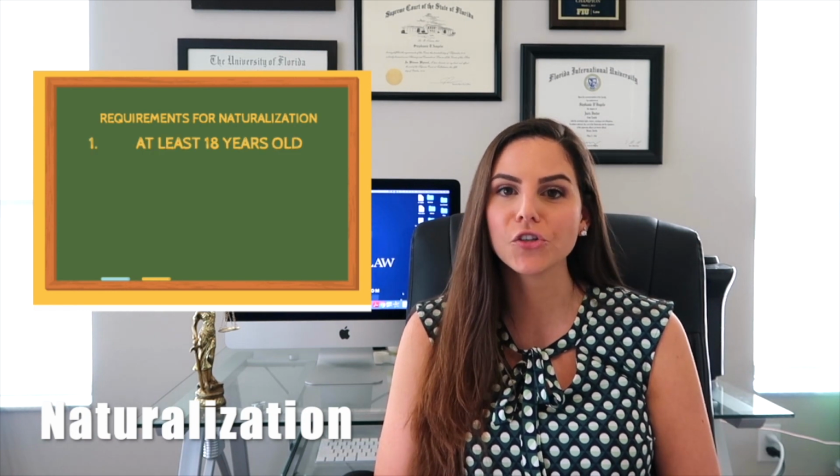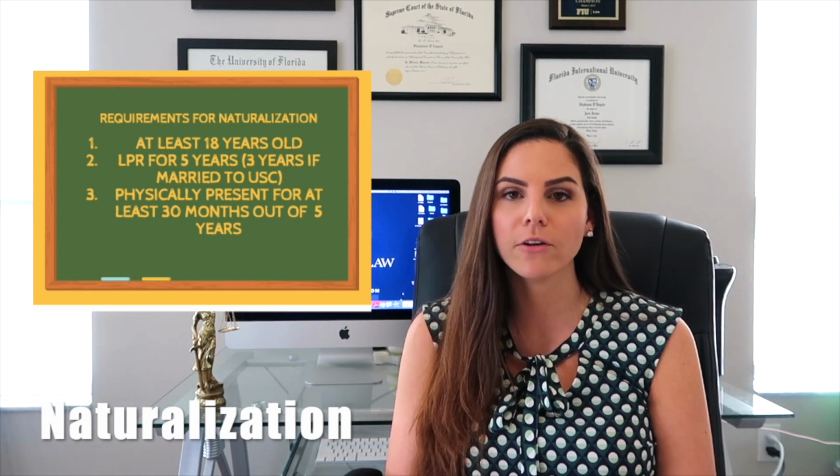Naturalization is when a lawful permanent resident applies for US citizenship directly. In order to be eligible for naturalization, you must be at least 18 years old, have been a lawful permanent resident in the United States for 5 years, 3 years if you were married to a US citizen. So if you've been married to a US citizen for at least 3 years, then you only have to prove that you've been a lawful permanent resident for 3 years. But generally, you need to prove 5 years of lawful permanent residence prior to filing, and you must have been physically present in the United States for a period of 30 months out of those 5 years.